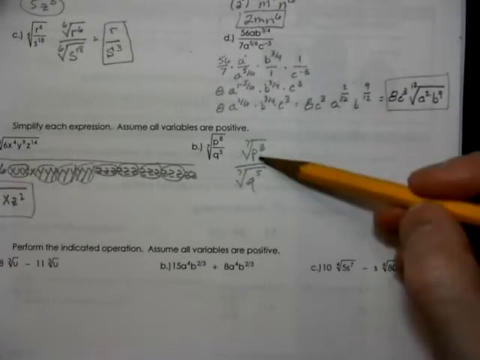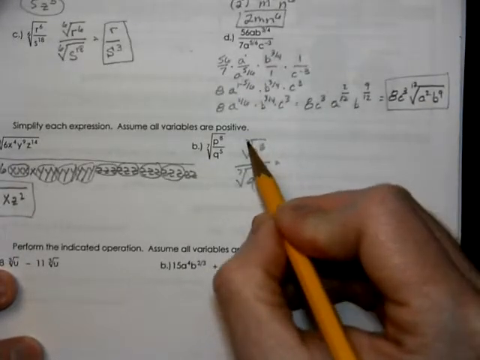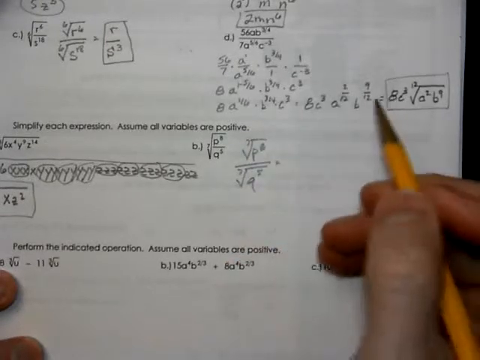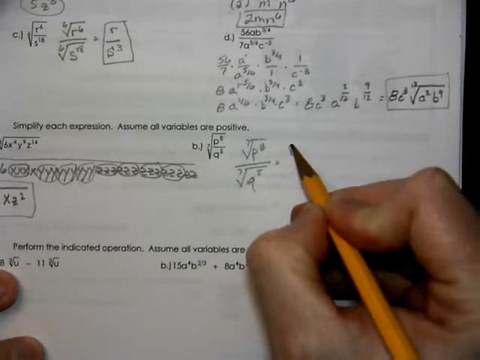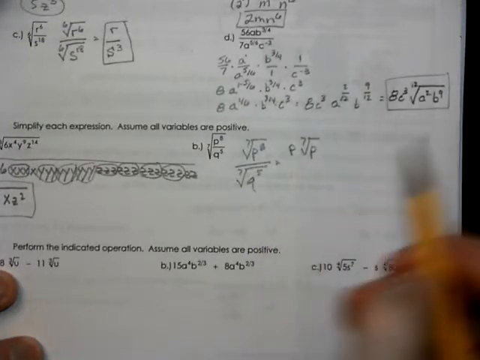So in this case, we have more p's than we need. We have 8 of them. We only need 7. So we're going to be able to pull 1 out. And that'll leave 1 behind.